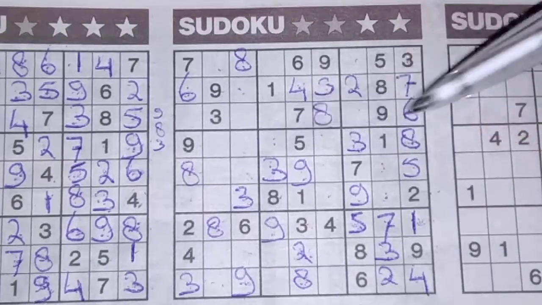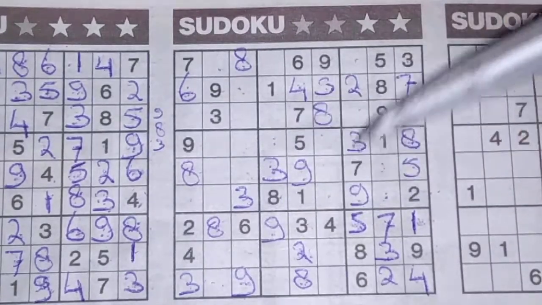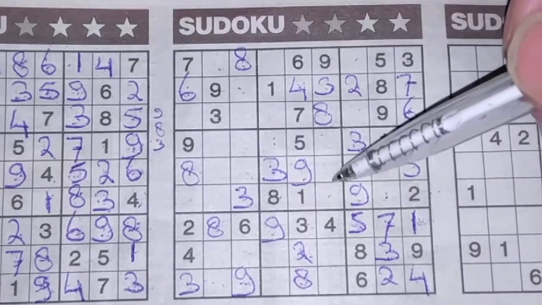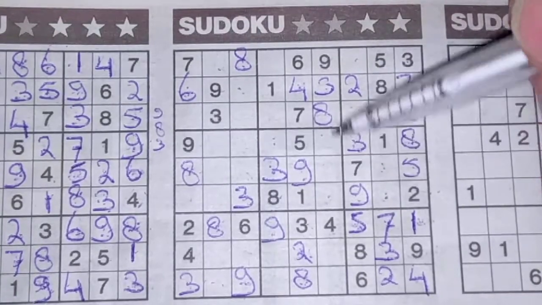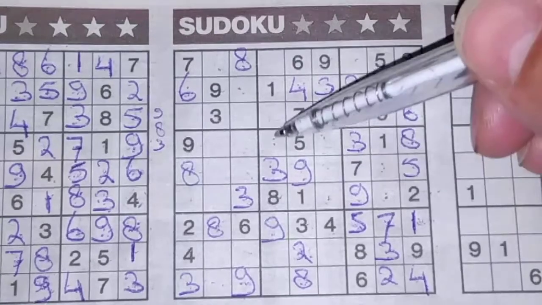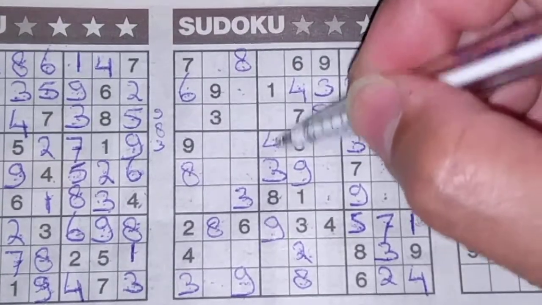Four missing numbers here in this big square. One of the missing numbers is a 4. I see here a 4, so no 4 in these 3 boxes. 1 box left for the 4 should be there.